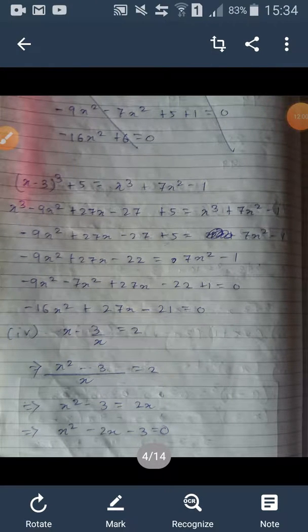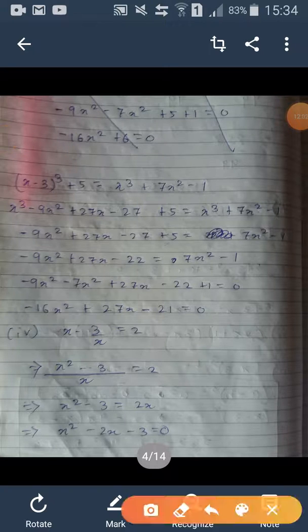Okay dude, where was I, I forgot. Okay, so we'll start from the second step once again. x minus 3 whole cube is x cube minus 9x square plus 27x minus 27. Yes, and we bring down this plus 5 from over here, is equal to x cube plus 7x square minus 1, which was there in the sum itself.